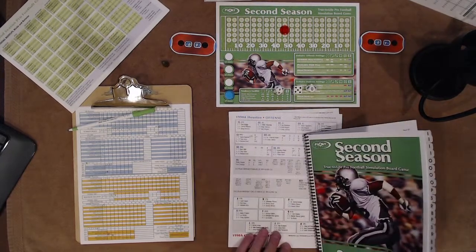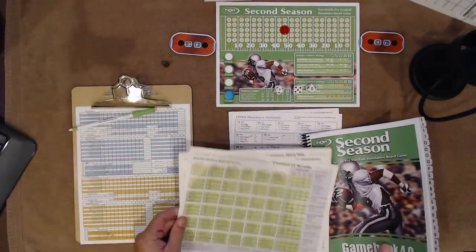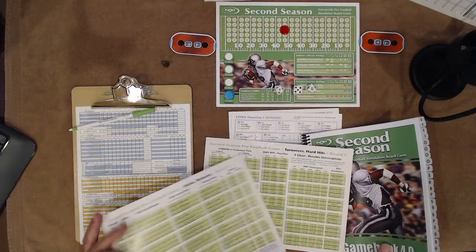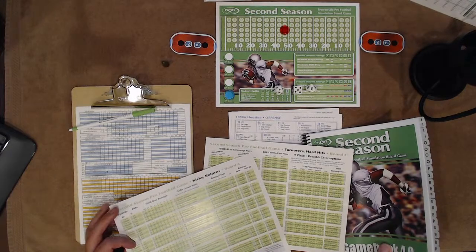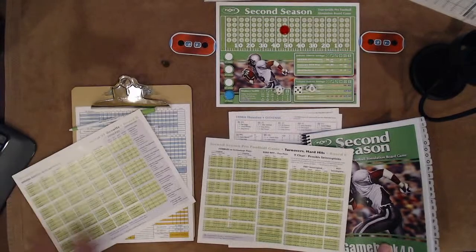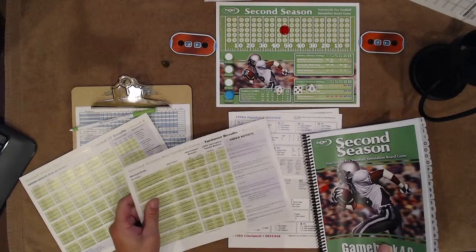What the hell did I roll on? I thought I rolled on the interception return chart. Did I not?